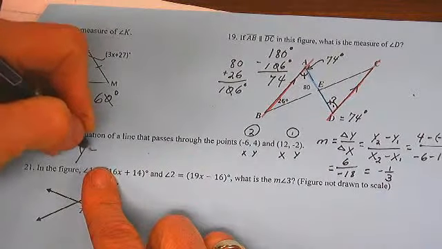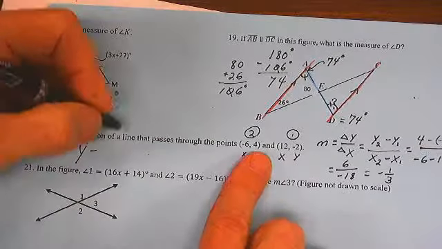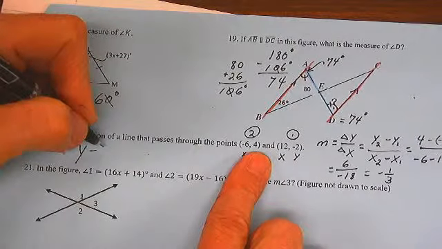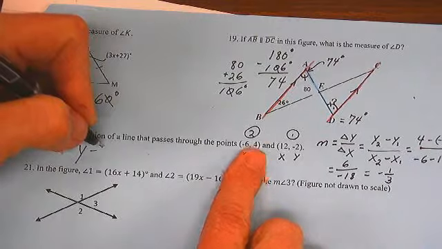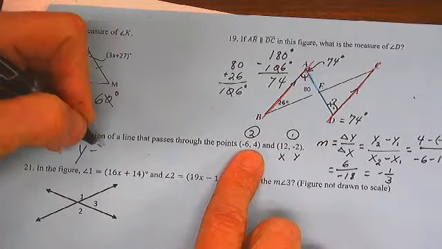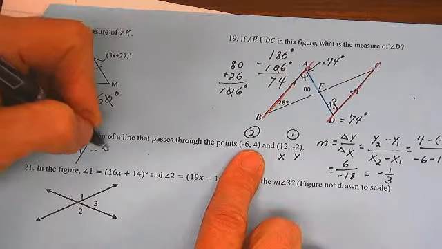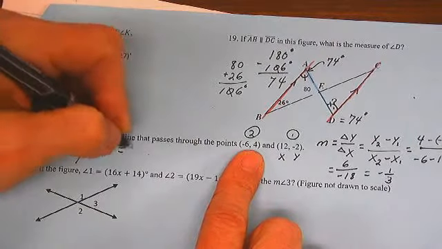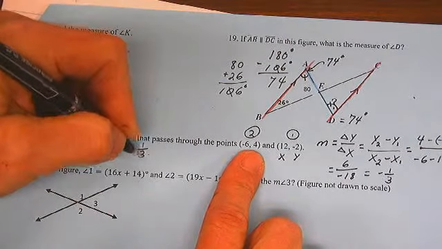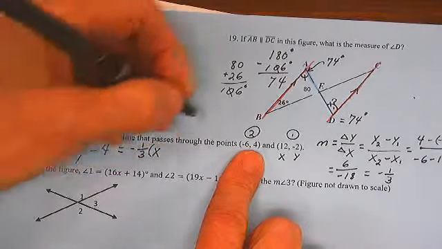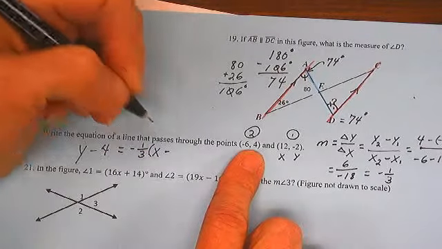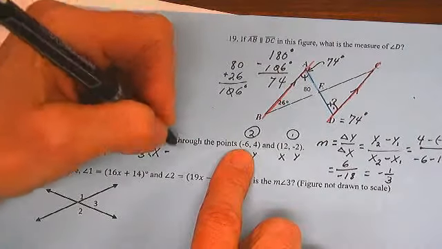y minus y1, and I'm going to use this for my point. y minus 4 is equal to -1/3 times x minus x1.